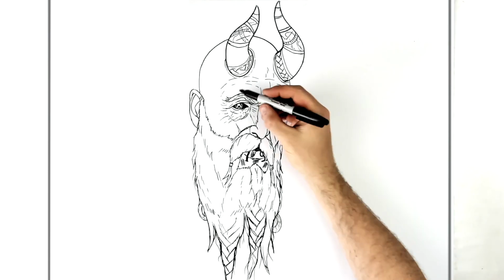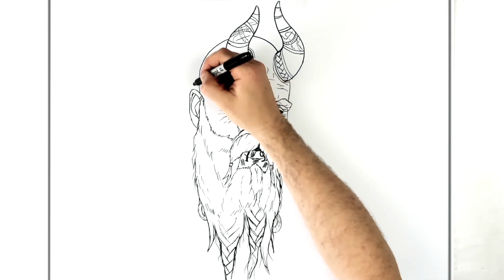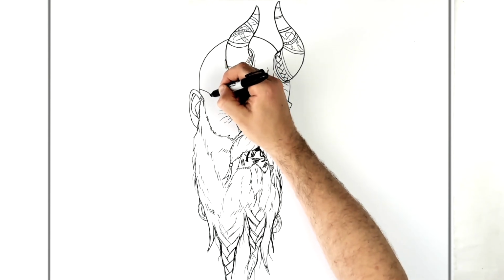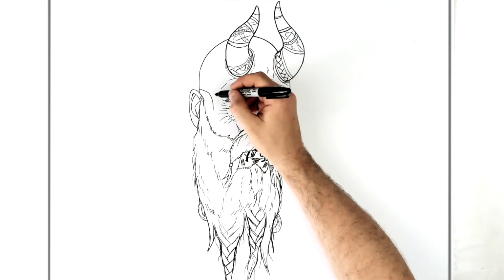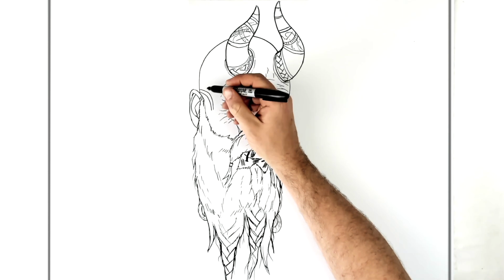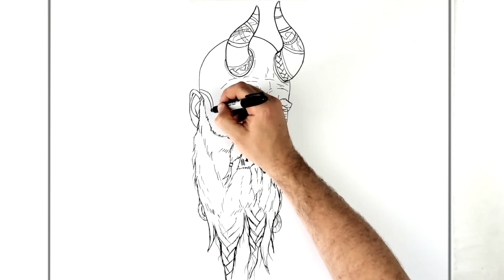And then he has tattoos on his head. Now, there's a simpler one around his ear. So it kind of goes here. It's kind of a double line. Around that way.